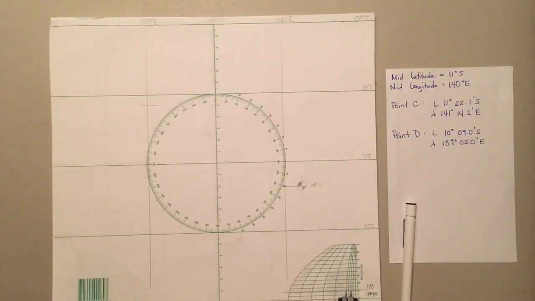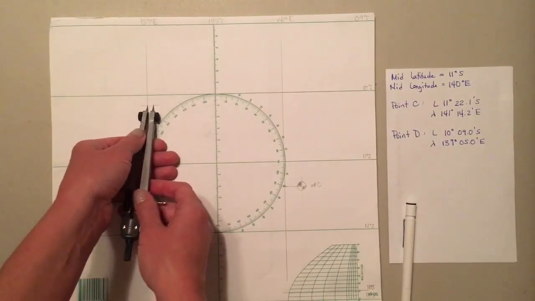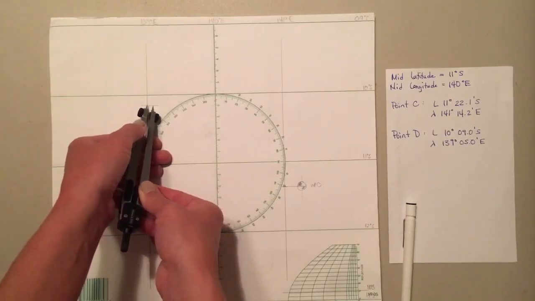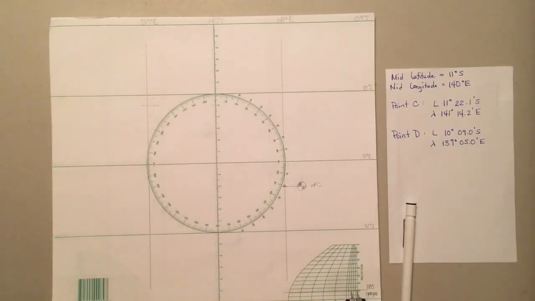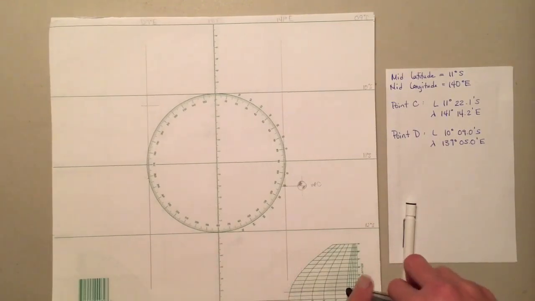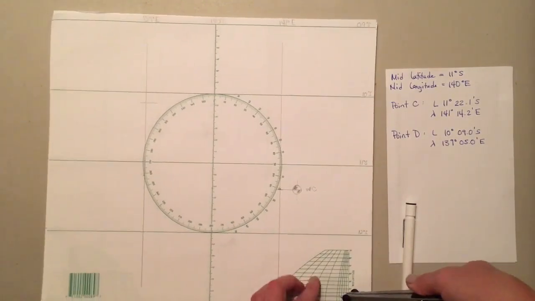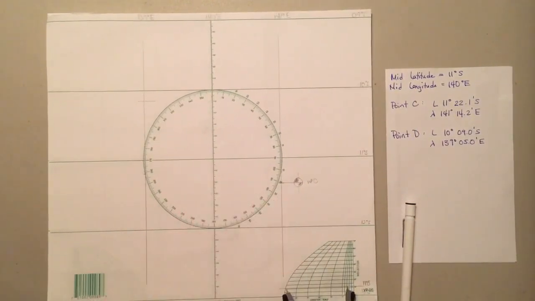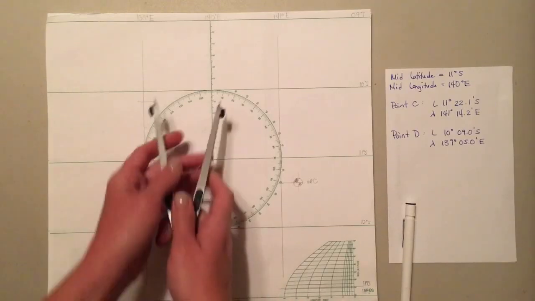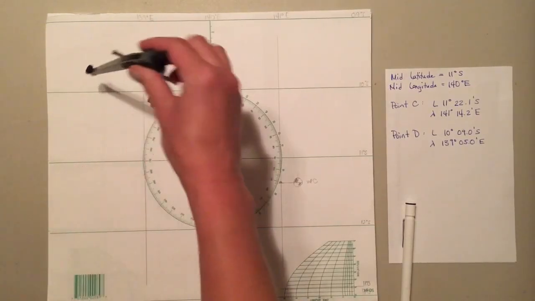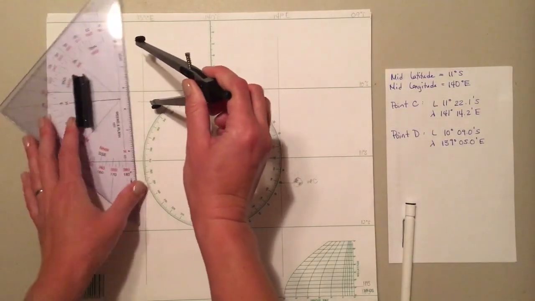That's 2, 4, 5. And I could plot off this line that I drew. That's waypoint D right there. But I will do my other thing that I know makes my plotting a little more accurate, which is work off a line that I didn't draw myself. All right, so that is the position of waypoint D.